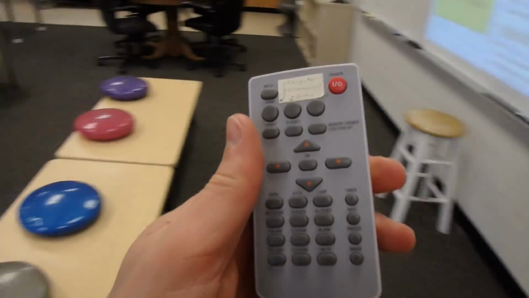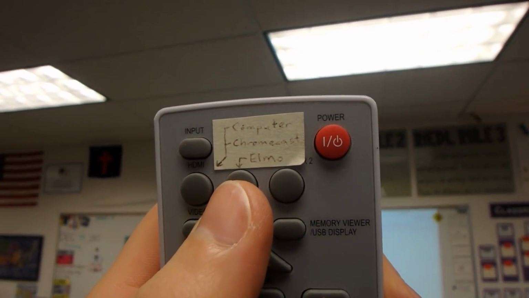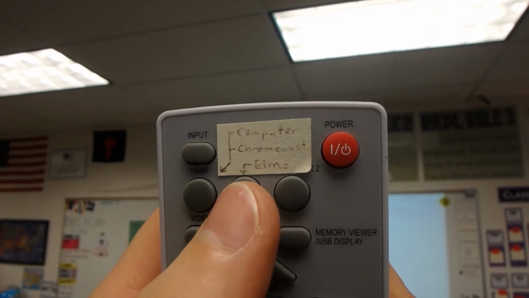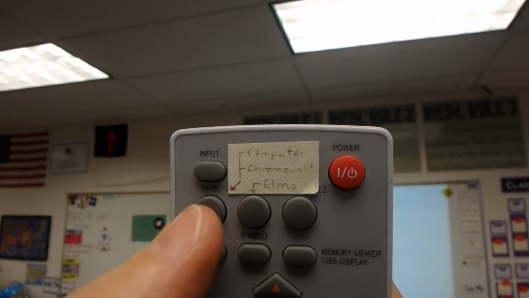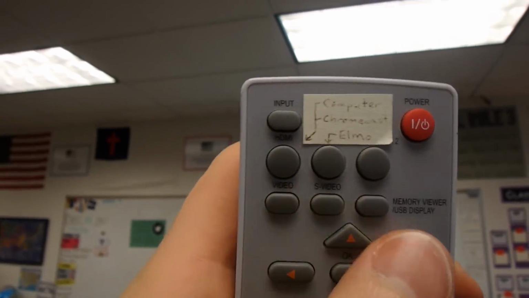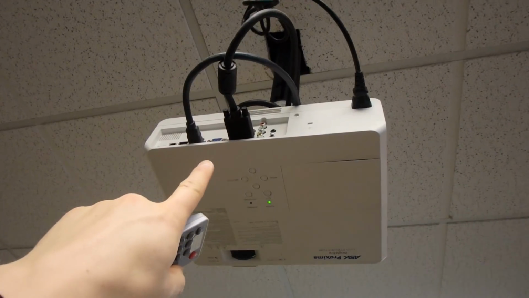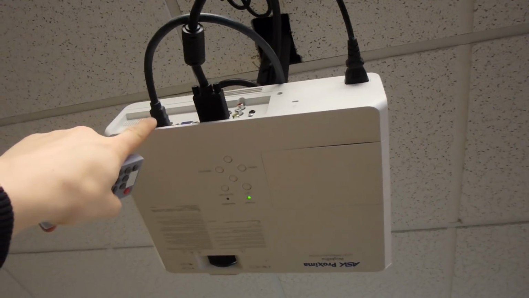So the little note that I have on my remote here shows two different inputs. The first input is computer or Chromecast, and the other input is my Elmo. So my computer or Chromecast, I push this button, and for my Elmo, I push this button, because there are two inputs that are in the back of the projector. One is VGA and one is HDMI.